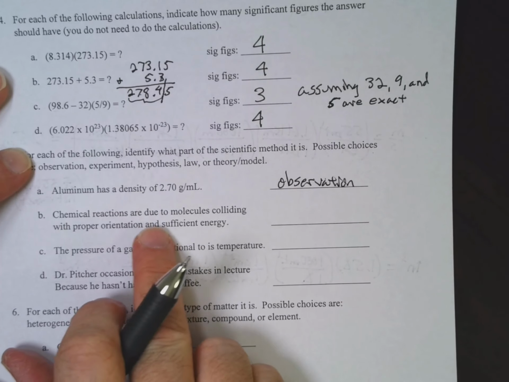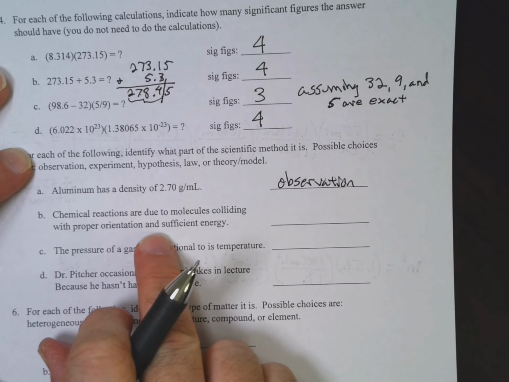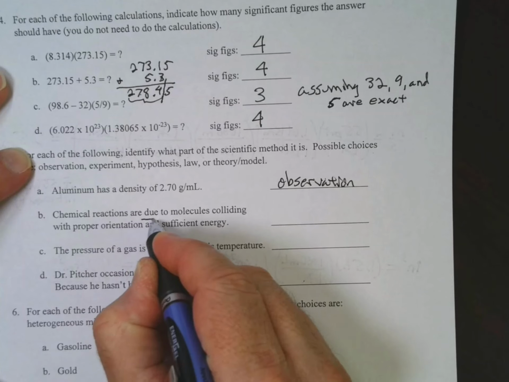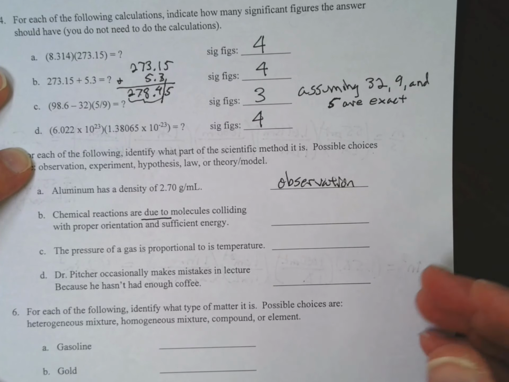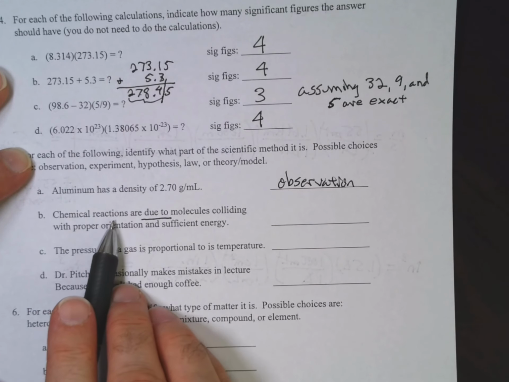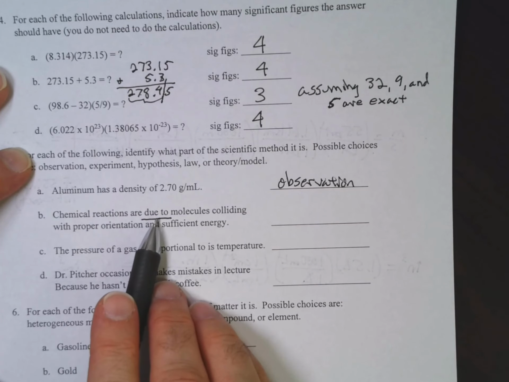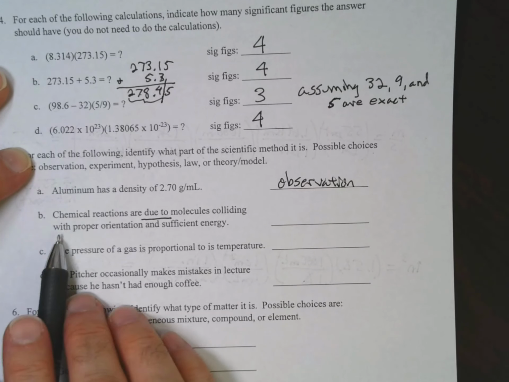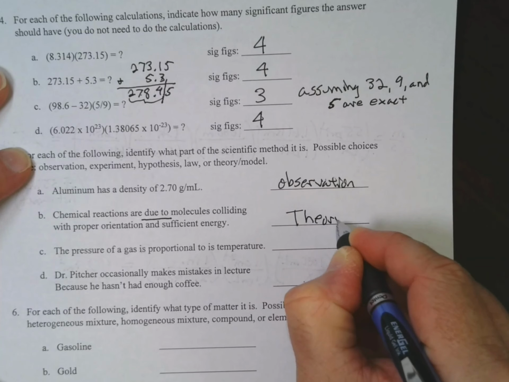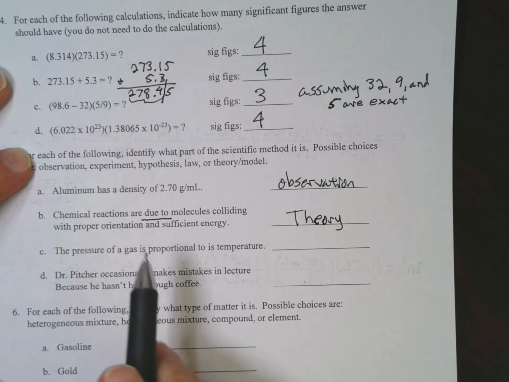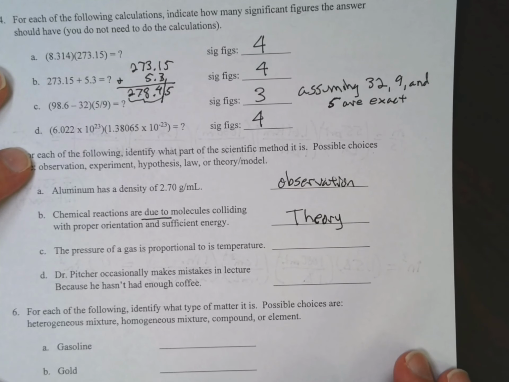Next, chemical reactions are due to molecules colliding with proper orientation and sufficient energy. So saying due to is like saying because. It's giving a reason, an explanation. Explanations are either going to be hypotheses or theories. Hypotheses would be more specific, and theories would be more general. So referring to all chemical reactions, giving a reason, they happen because molecules collide with proper orientation, sufficient energy, that's a theory. In fact, we call this kinetic molecular theory of reactions, or kinetic molecular reaction theory.